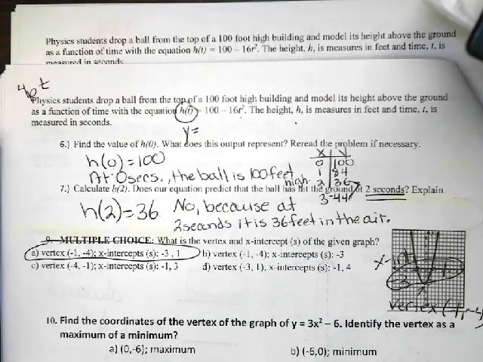Okay, so I'm going to allow you guys to attempt 10, 11, and 12 on your own, and then I will collect them and grade them.